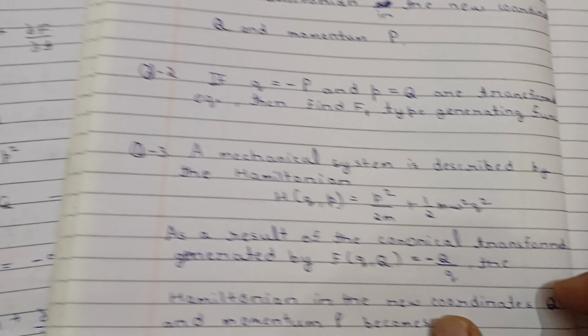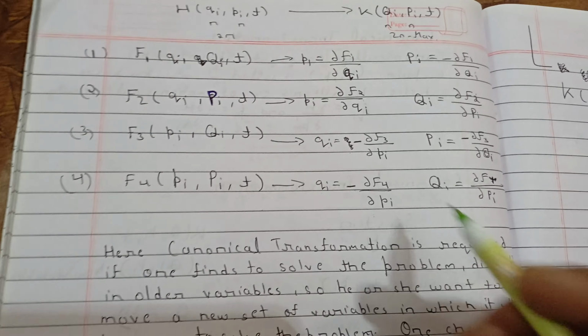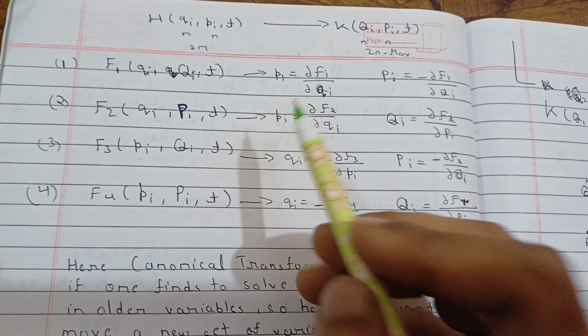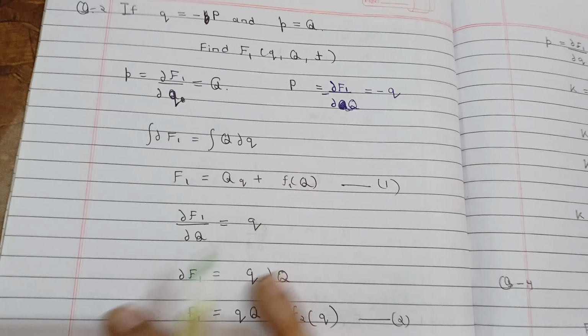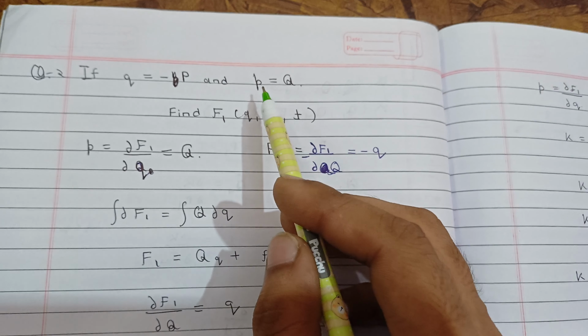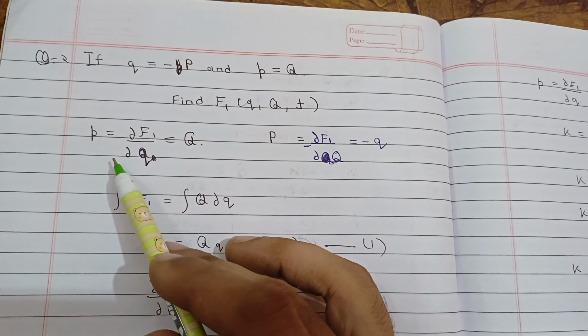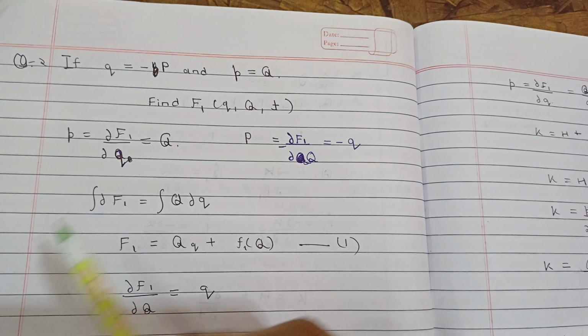So let's see. If this is F1, then you know these equations for small p and capital P. So let's write these equations. Then let's see what we will get. So q = −P and small p = Q. This was your question. We need to find F1. So small p will be ∂F1/∂q. That will give you Q.